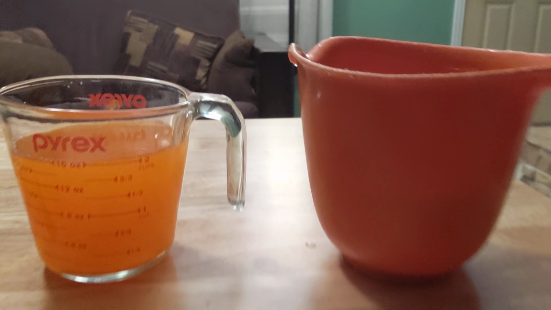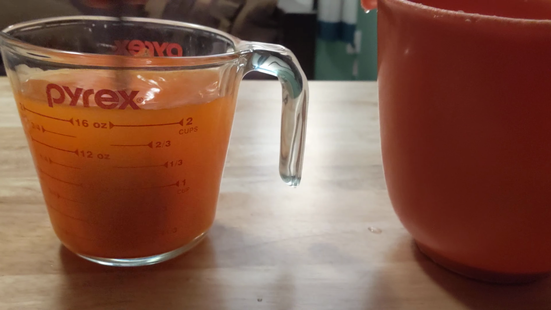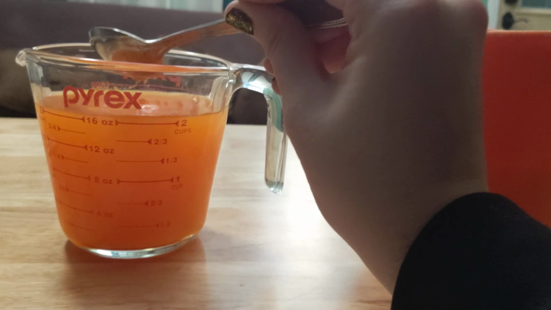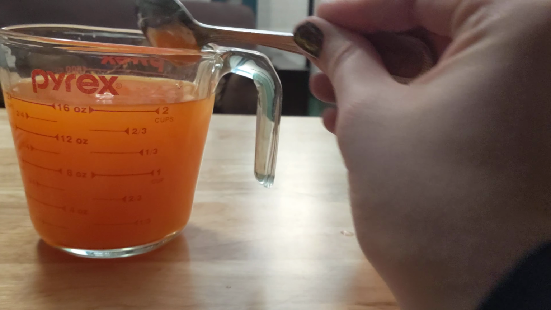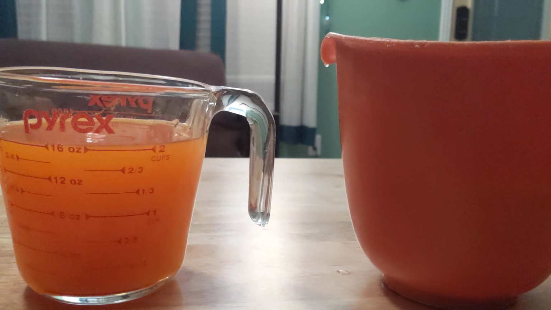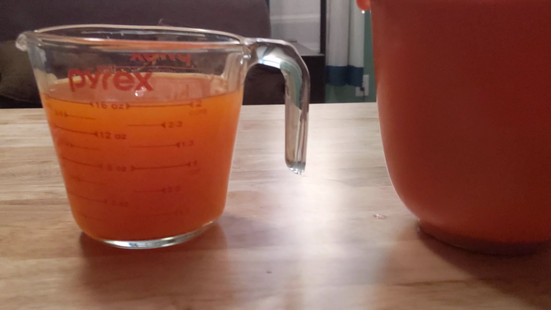So what we need to do to keep this ratio equivalent is add another pack of drink mix. And now you can see that we're back to that darker orange, okay? So once again, guys, equivalent ratios is not about adding things.